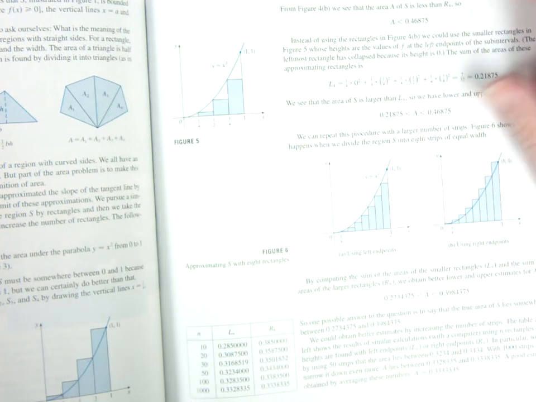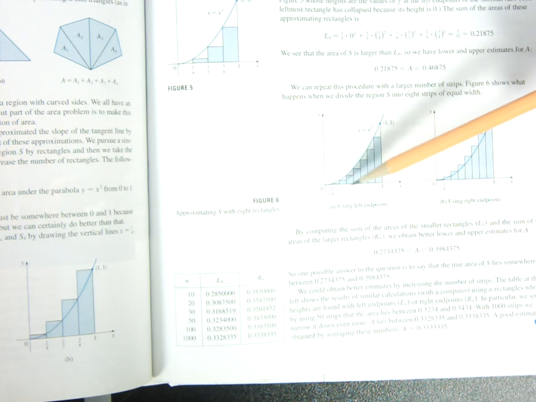Then we start thinking, what if we break it into smaller rectangles? If I start breaking it into smaller rectangles, you can see my estimate is going to get quite a bit closer. Here I have 8 rectangles, and I'm going to do the left and the right endpoints. This is from the left endpoints, and this is from the right endpoints. And we can see that now we're a little tighter.